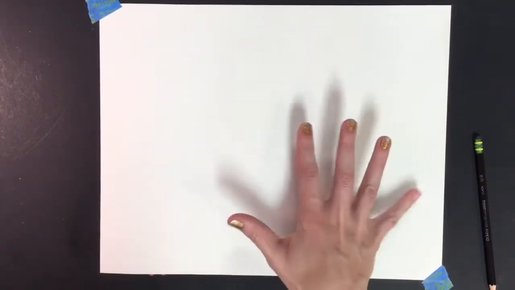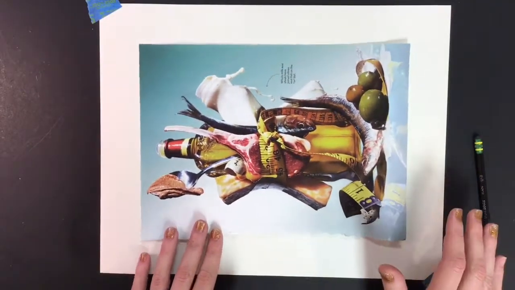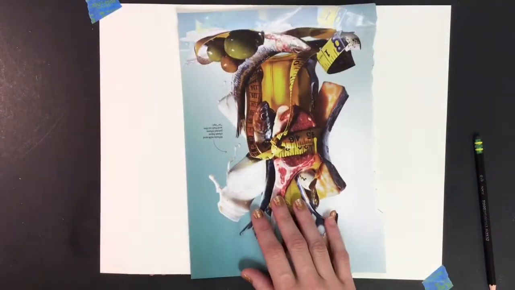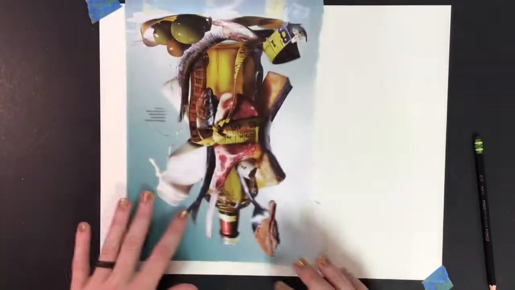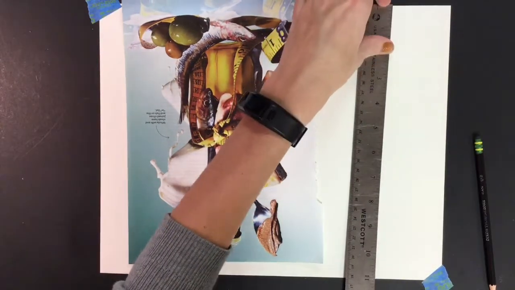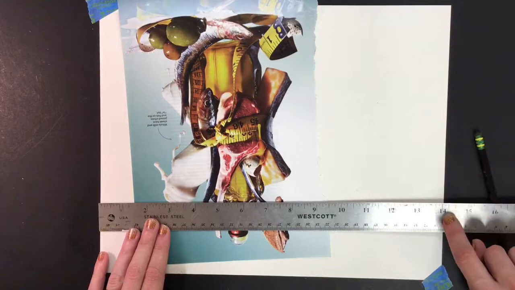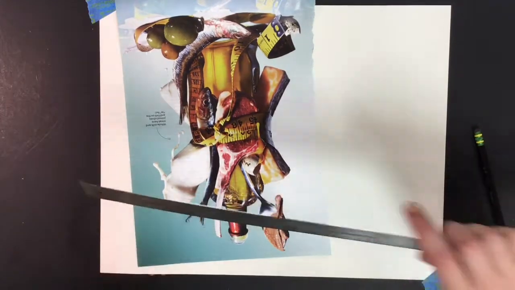This is the paper that I'm going to be using, where my drawing is going to be. This is the picture that I'm going to be referencing. So what I need to do is measure my paper, and it is 11 by 14 inches.